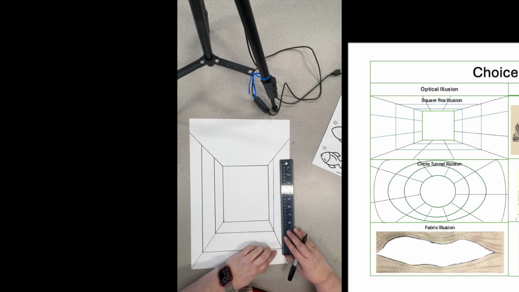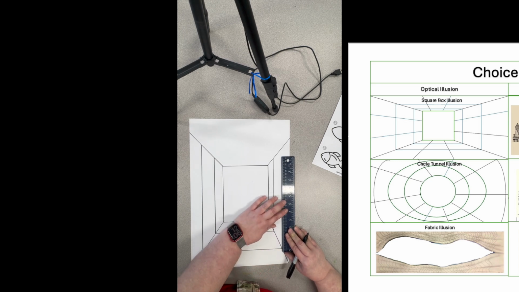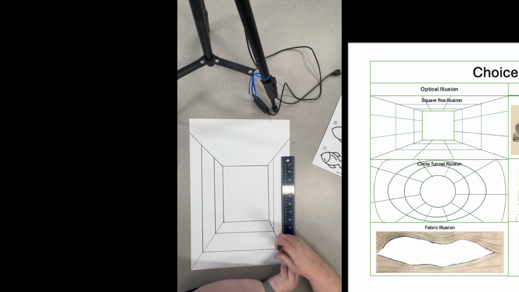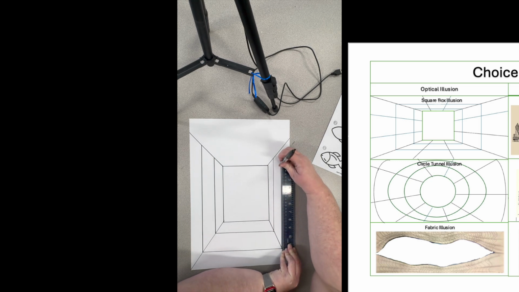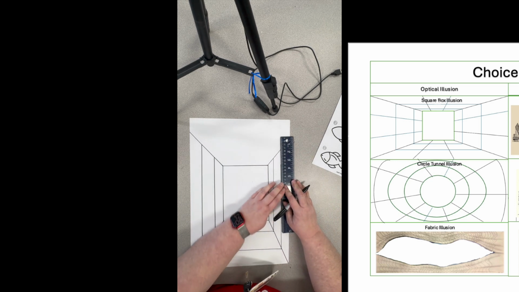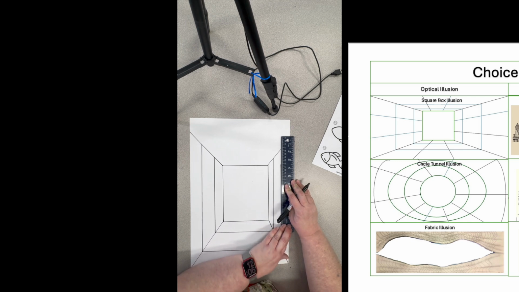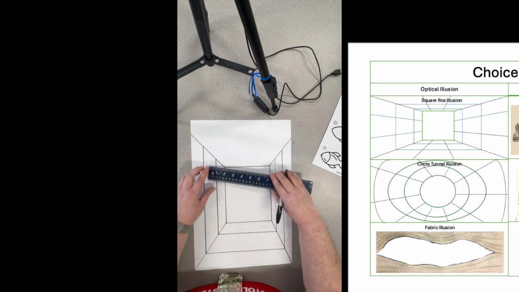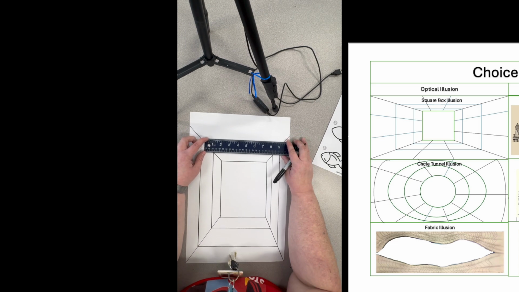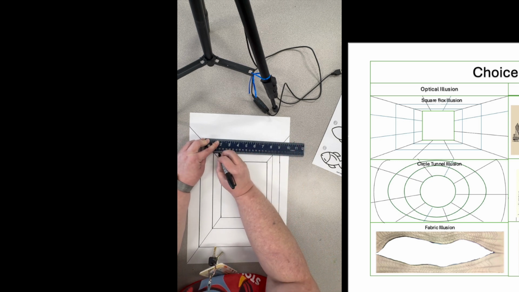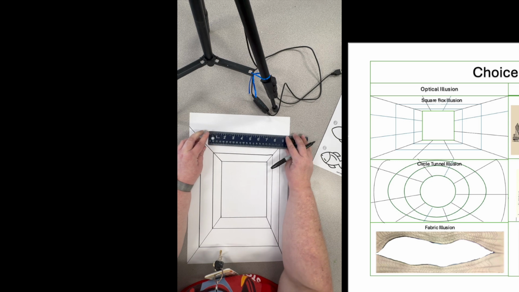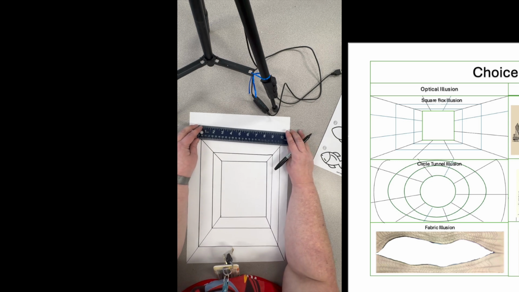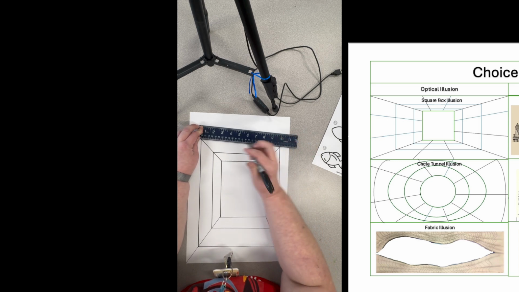Okay. And then I'm going to go right here, keeping it nice and straight. Bringing my line up. Then I'm going to look right here, and I'm matching the lines. Even if it is slightly crooked, it will still create that optical illusion.